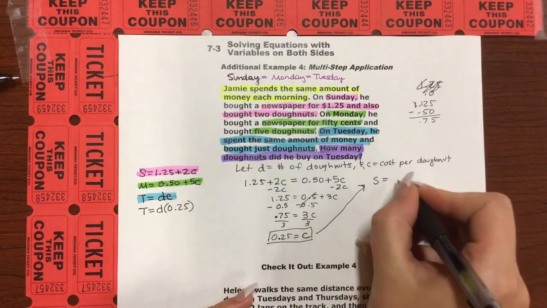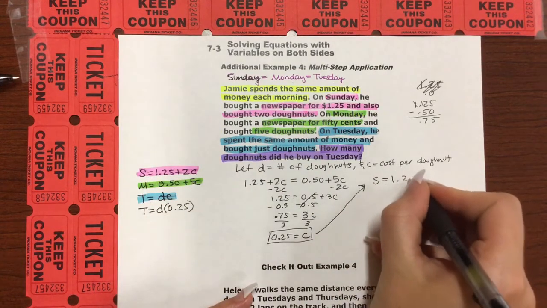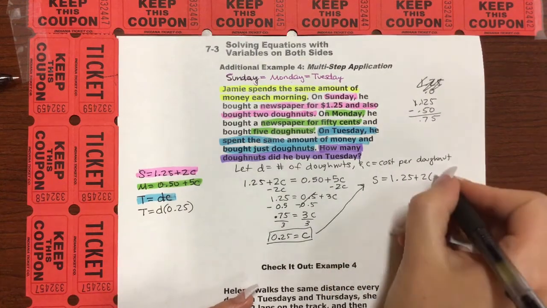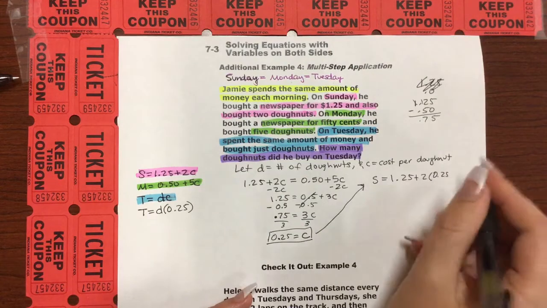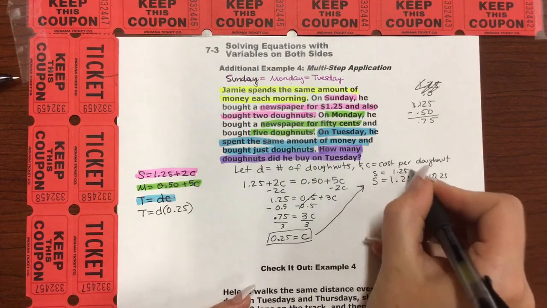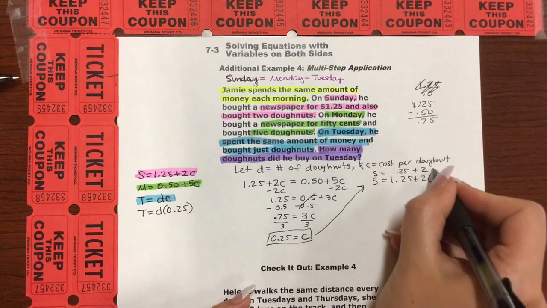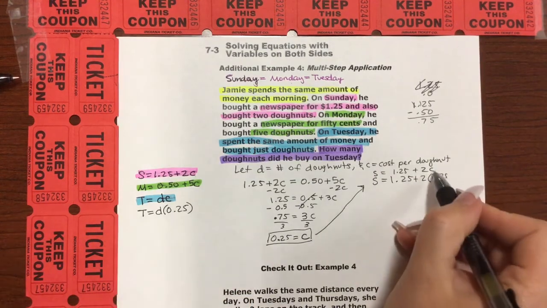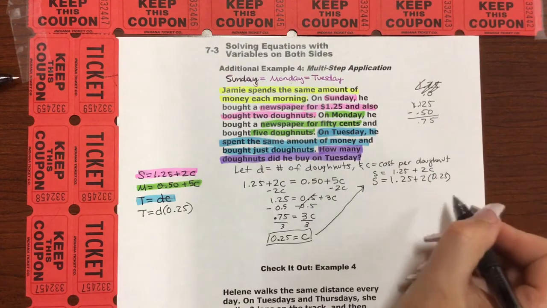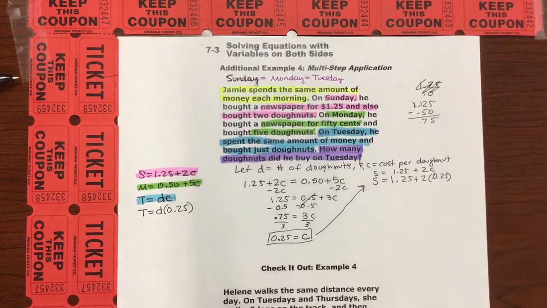So I'm going to write the original equation for that. Sunday equals 125 plus 2 times 25 cents. Oh, shoot, I'm sorry, I shouldn't have said that. C equals 25 cents. I meant to say write the original equation, and then I didn't even write it. Okay, so there's the original equation. We're substituting 25 cents in for C right there.